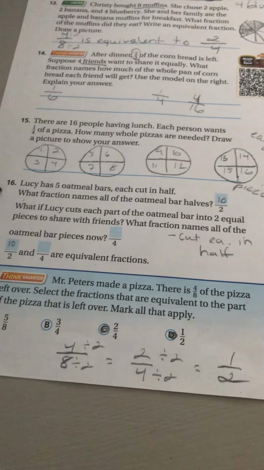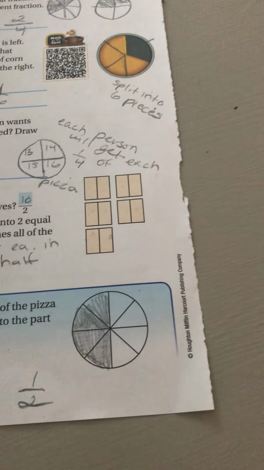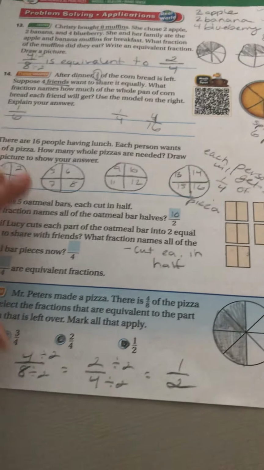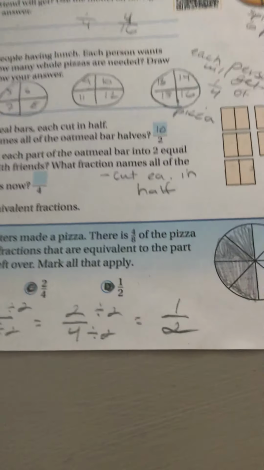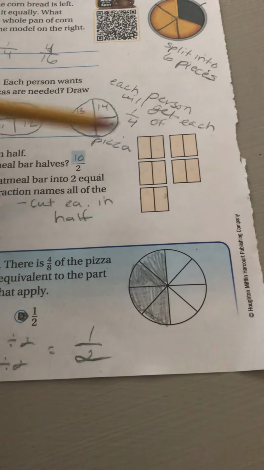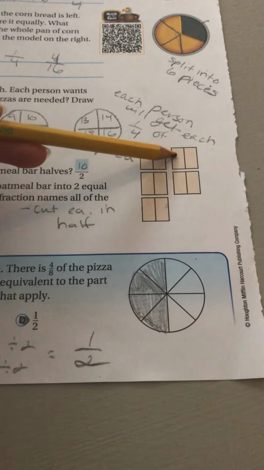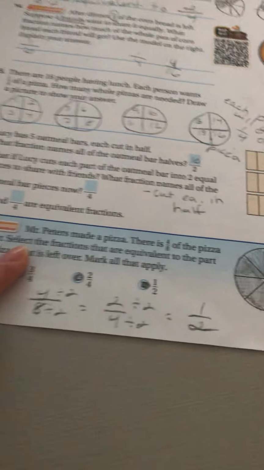Number 16, Lucy has 5 oatmeal bars, each cut in half. There they are. Now this is finding part of a whole. What fraction names all of the oatmeal bar halves? Okay, we have 10 halves here, right? 10 halves. We have 10 total pieces, and they're each cut into halves.